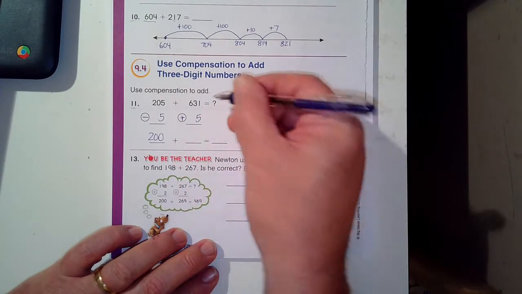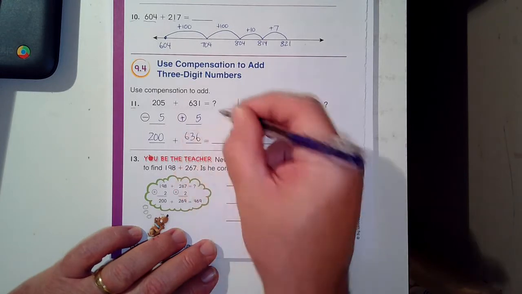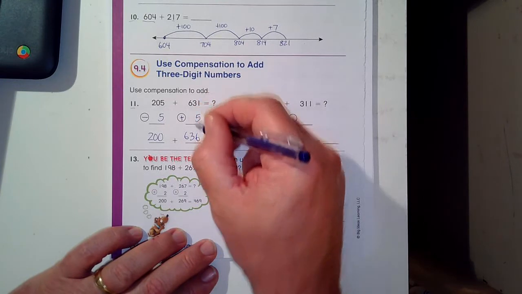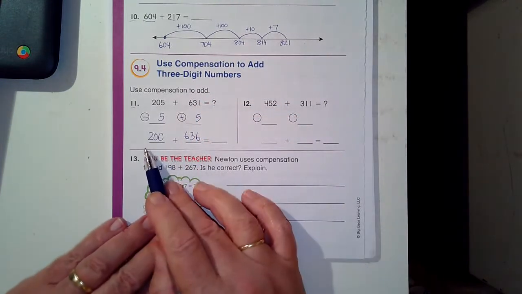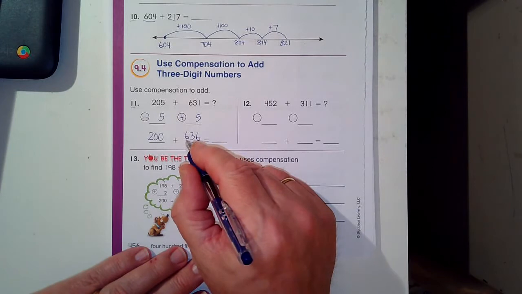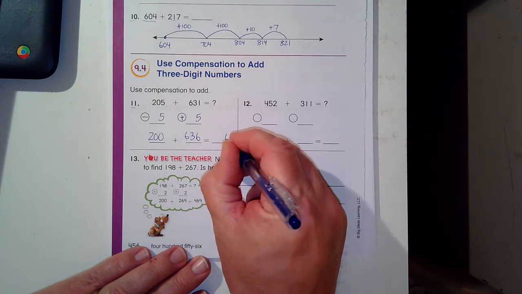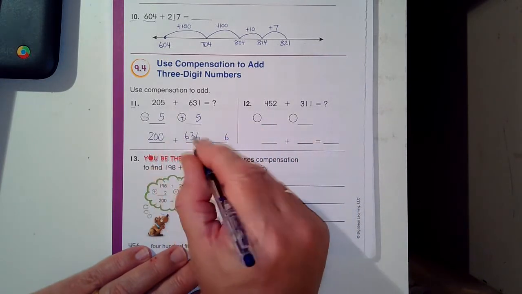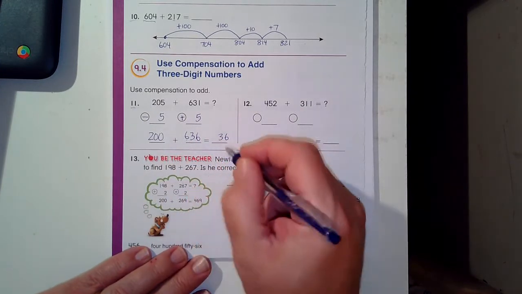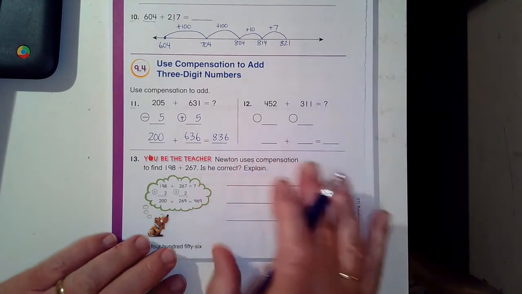631 plus 5 is 636. 5 plus 1 is 6. There's no 10s to add. There's no hundreds to add. 636. Then when I look here, 200 plus 636, all I have to do is add 2 of these hundreds to these hundreds. Right? I don't change the ones. I don't change the 10s. And my 600 goes up by 2 more. 6, 7, 8. 836. All right, just like that.